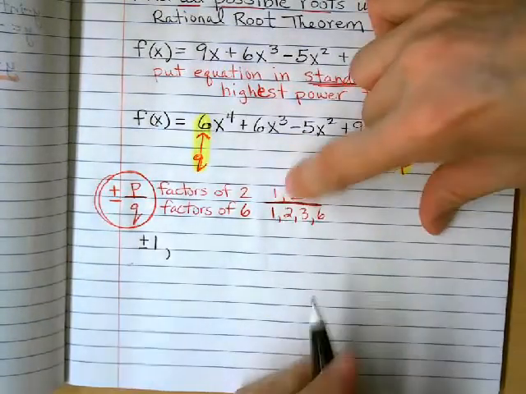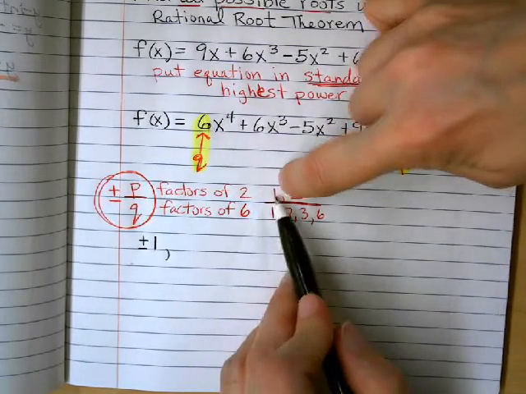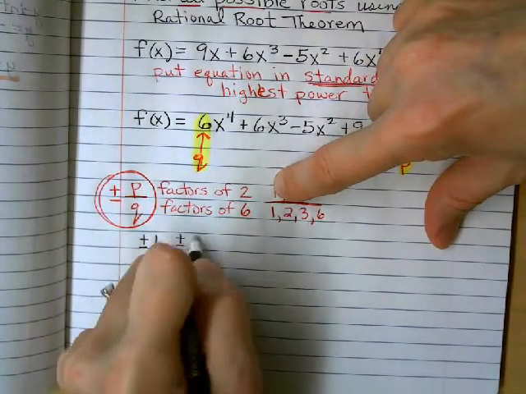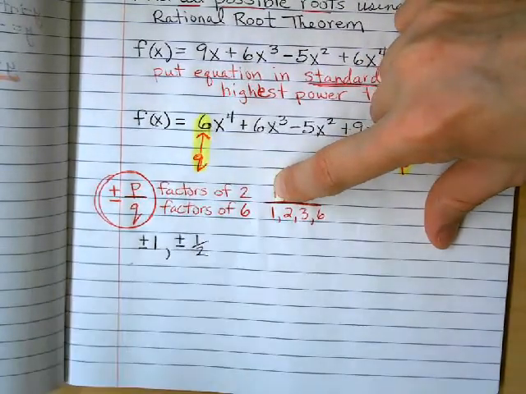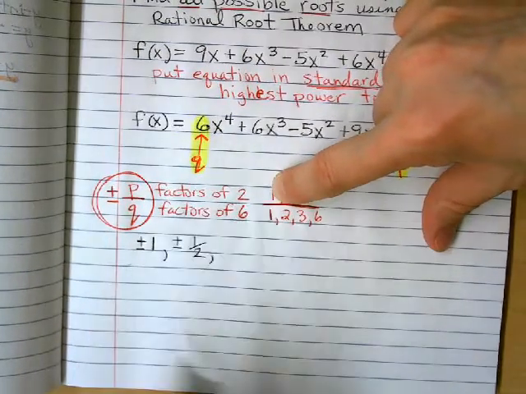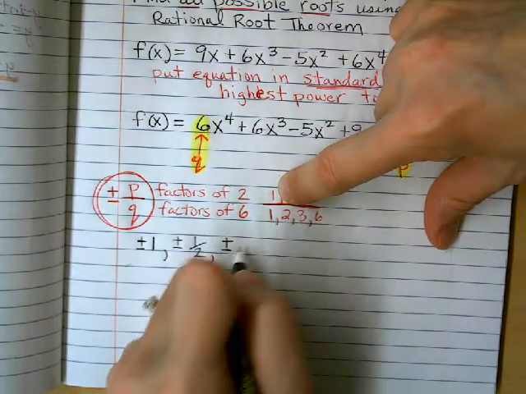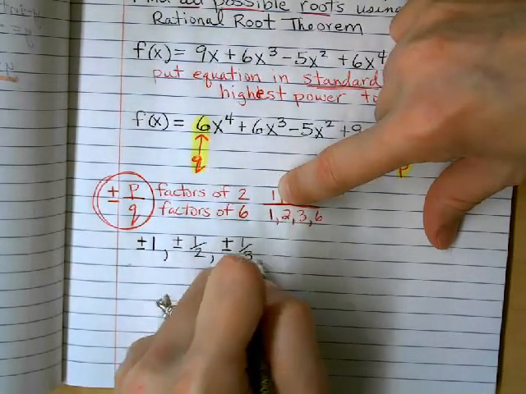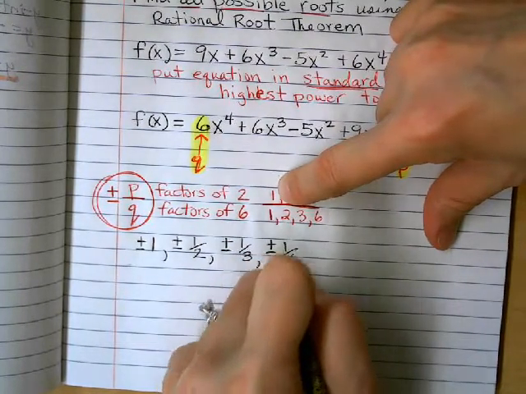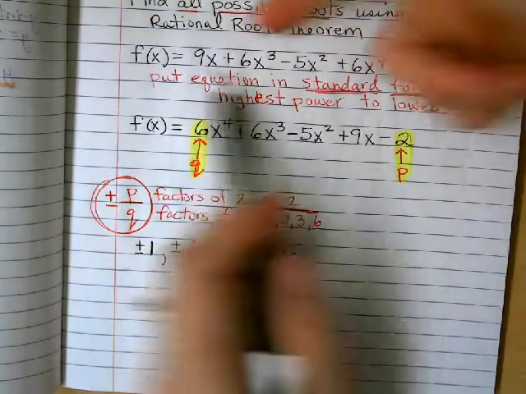And then you stick with 1 for a while. The factors of 2, let's stick with the 1. Then do 1 over 2. Plus or minus 1/2. That's another possible answer to the problem that they gave you. Then plus or minus, what's next? 1/3, and then plus or minus 1/6. This is a list of all the possible answers to that problem that we started with.